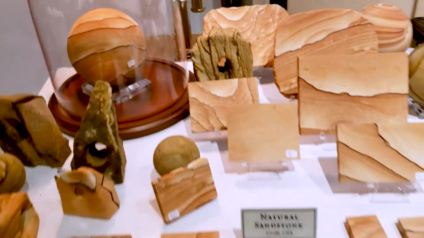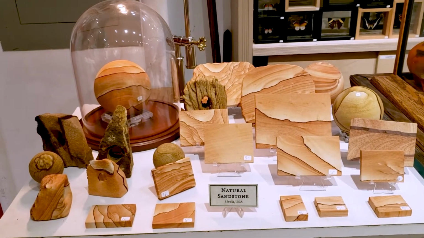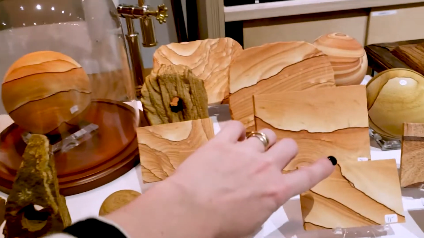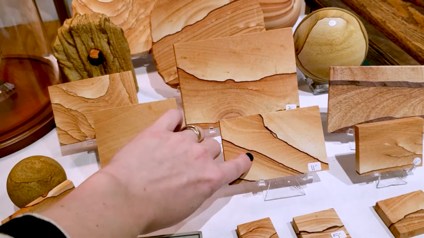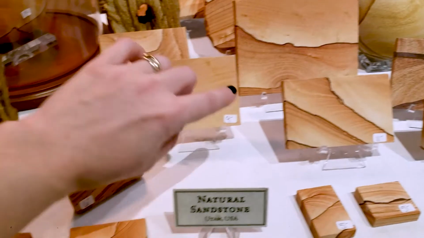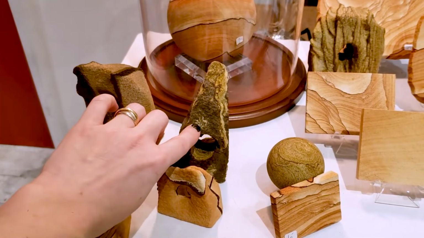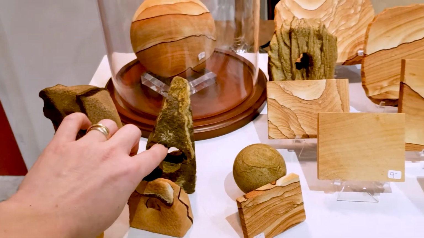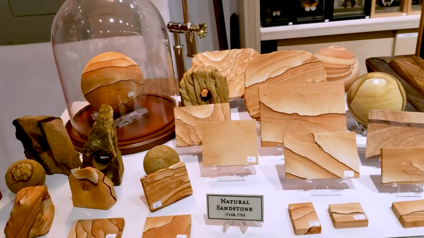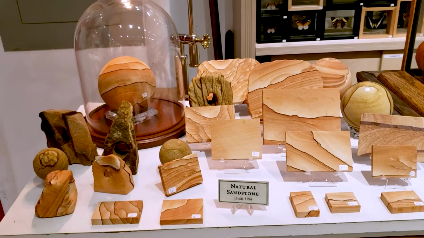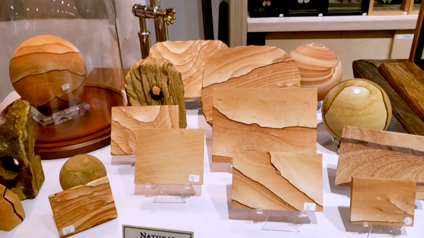So the first thing that you might notice is that there are two different types. You'll see there is this sort of brighter orange color sandstone. This is called Arizona Sierra sandstone. And then there is the darker, browner type. This is called Kanab, Utah sandstone. And I can go over the differences between those two in a minute. Obviously, they've also been cut into lots of different shapes and sizes, so you can have a lot of variety in your collection the way that we do.